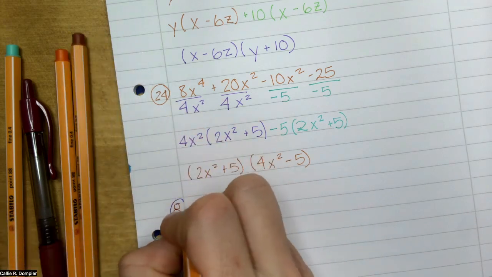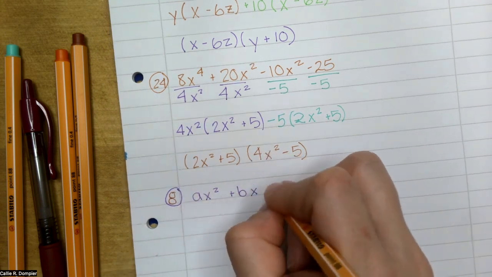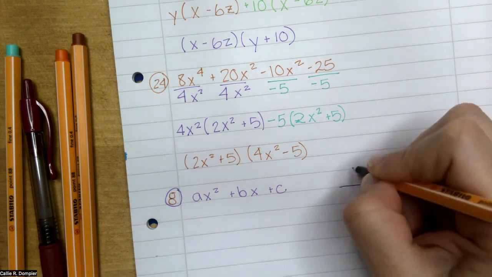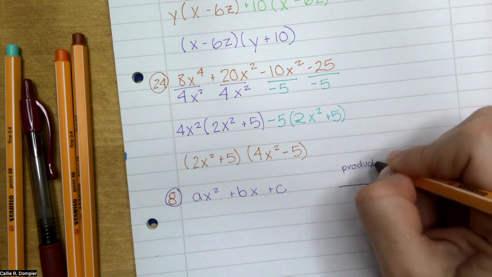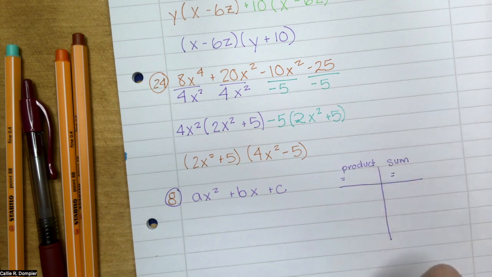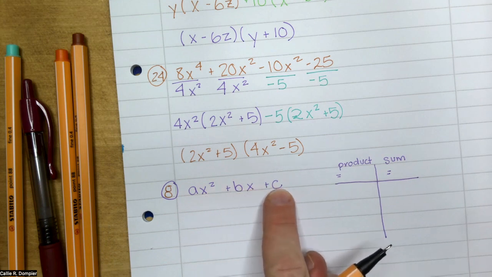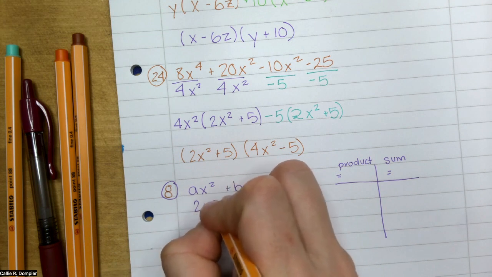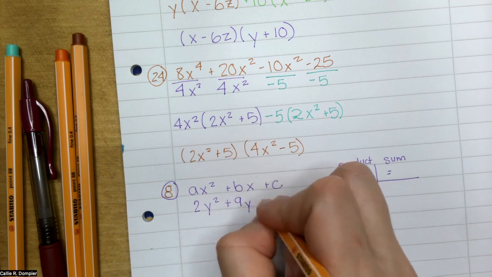All right, number 8, let's do the AC method, okay? So the AC method is ax squared plus bx plus c. We want to make a table in which the product will equal A times C, and the sum will equal B. I'm going to write down what number 8 actually is, which is 2y squared plus 9y minus 5.